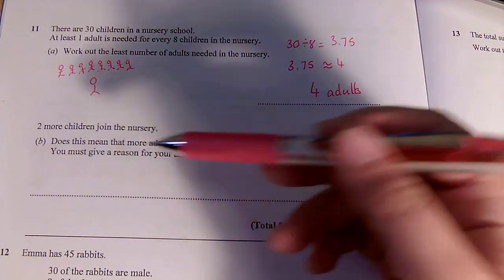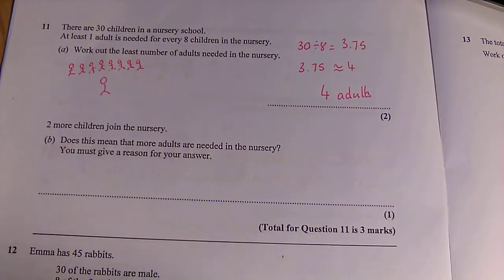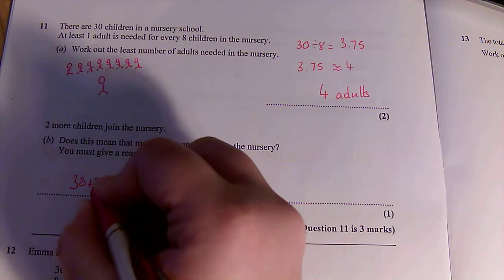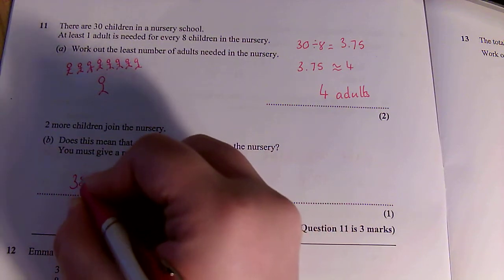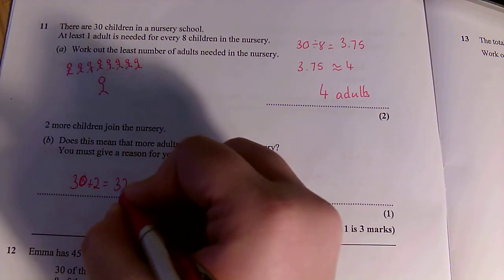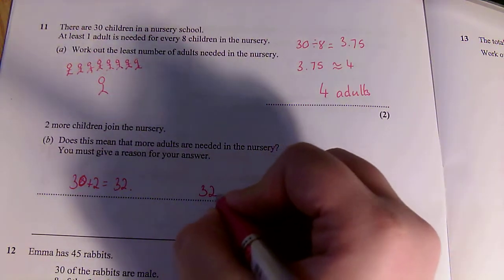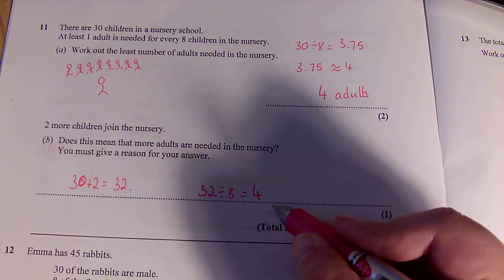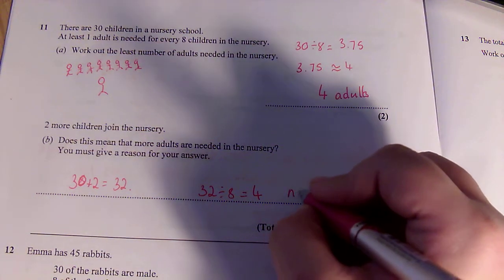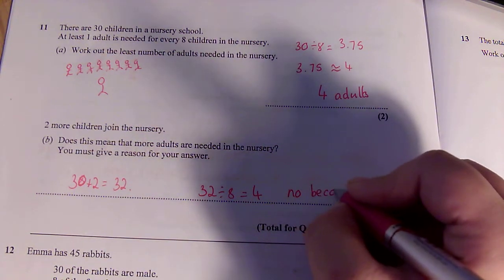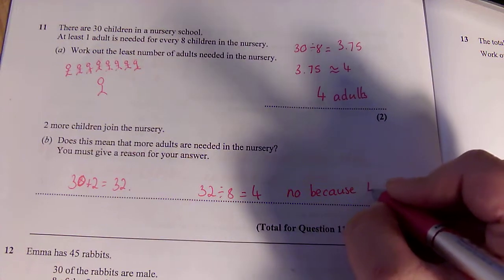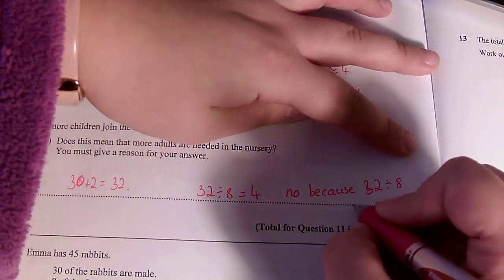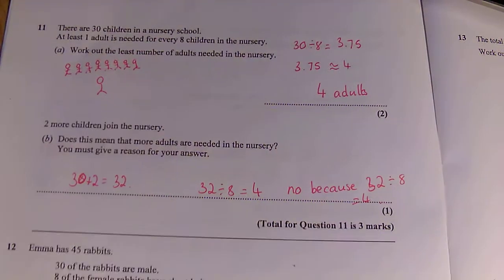2 more children join the nursery. Does this mean that more adults are needed in the nursery? Well, let's have a look. There were 30. If we add 2, that equals 32, and let's try again. 32 divided by 8 equals 4. They need 4 adults. So the answer is no, because 32 divided by 8 equals 4.